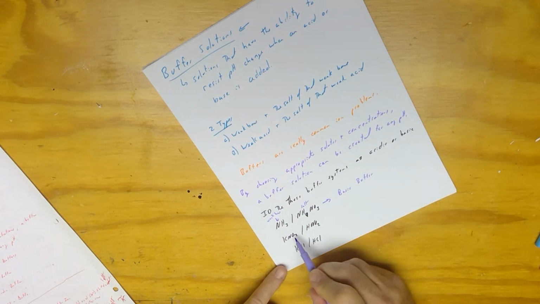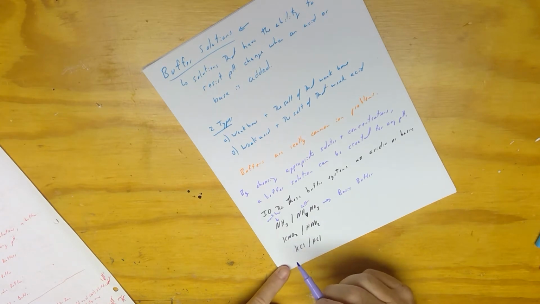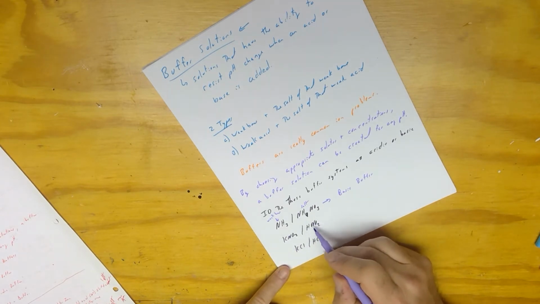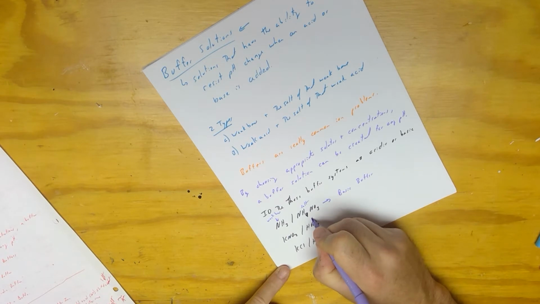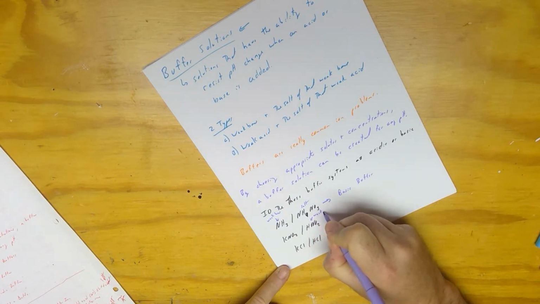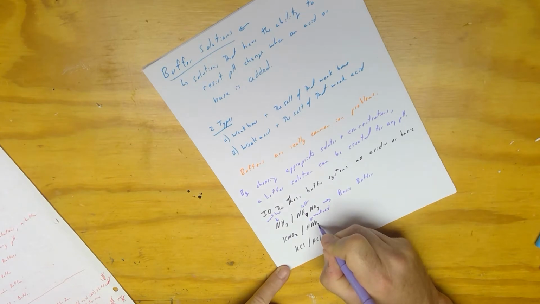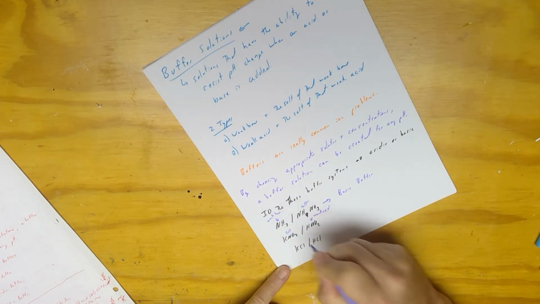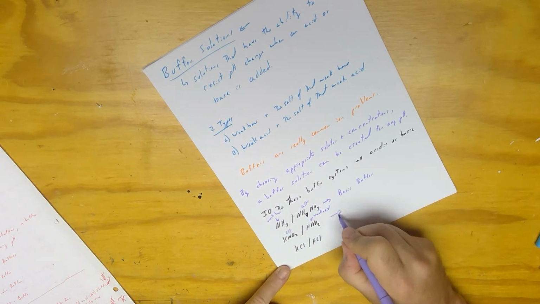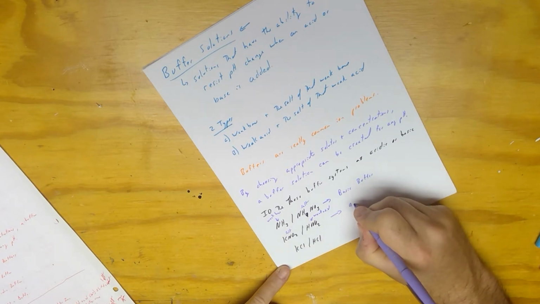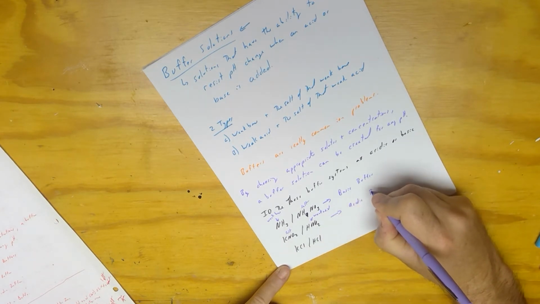Okay, let's look at the next one. Well, KNO2 is a salt. What type of salt? If we look over here, this is a weak acid, and this is the salt of that weak acid. So in this case, it would be an acidic buffer.